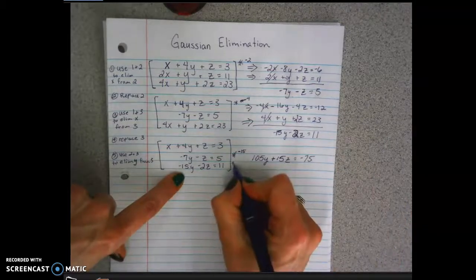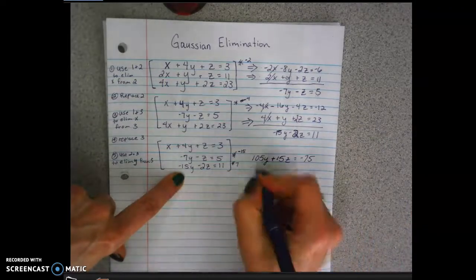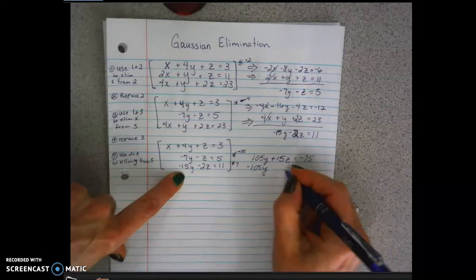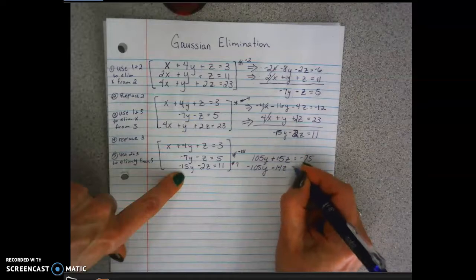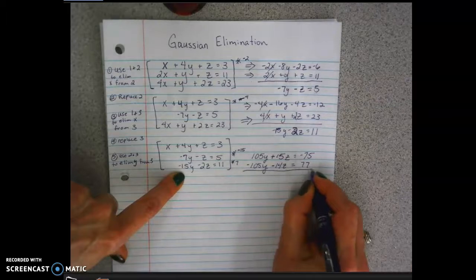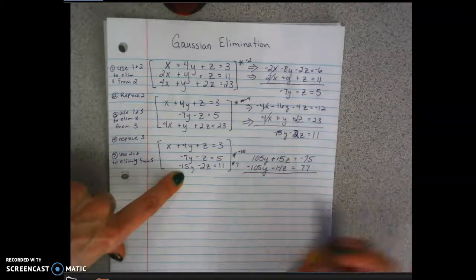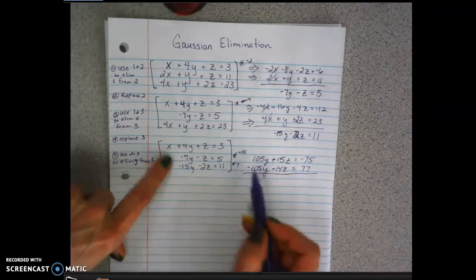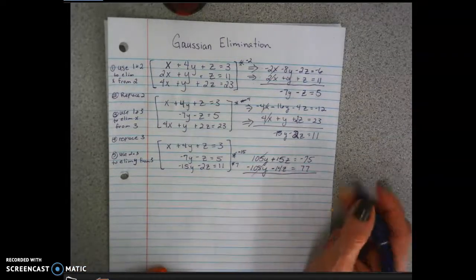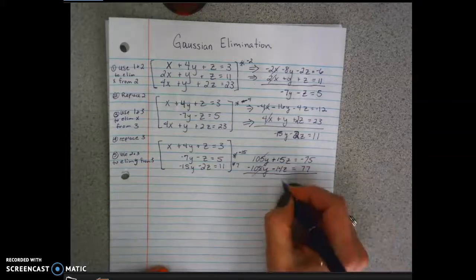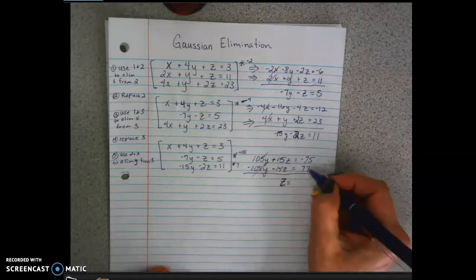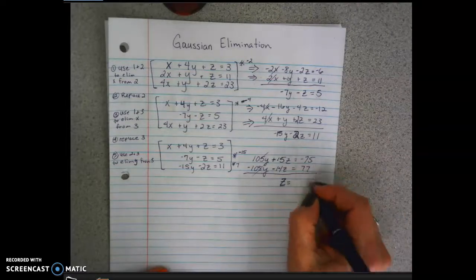Down here, we're going to multiply this one times 7, because 7 times negative 15 will give me a negative 105y. 7 times negative 2z is negative 14z. And 7 times 11 is 77. Sometimes the least common multiple is just multiplying this number by 15 and this number by 7, so you can get them to eliminate. 105y minus 105y is 0. It works out kind of nice because 15z minus 14z is z. Hey, it looks like we solved for z. And negative 75 plus 77 is 2.